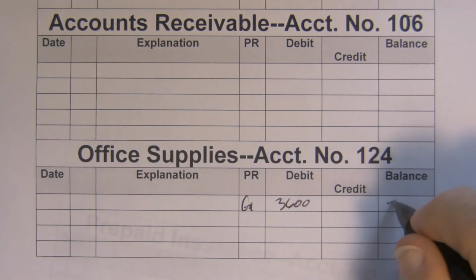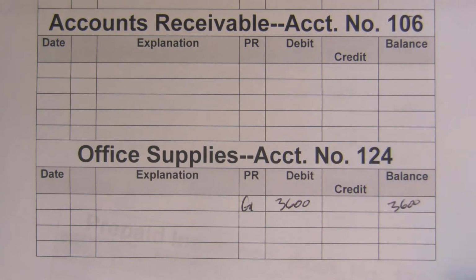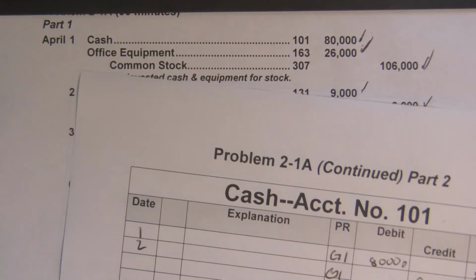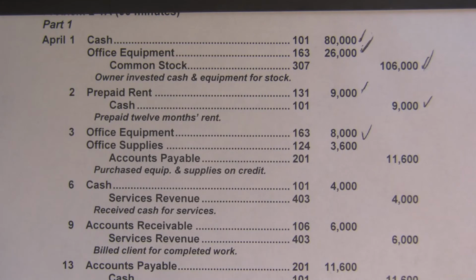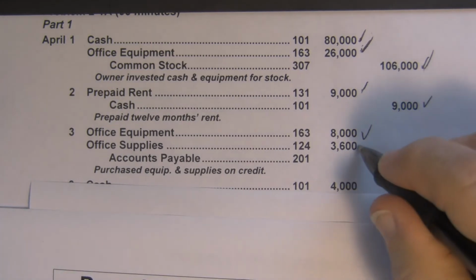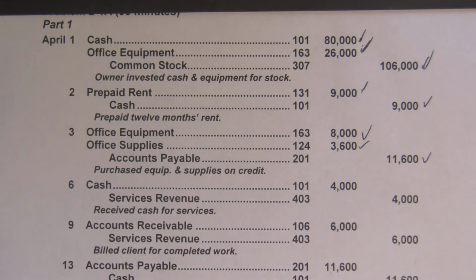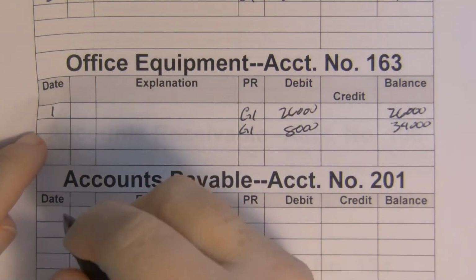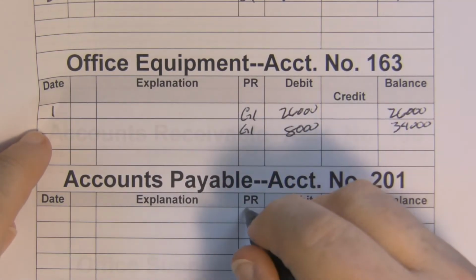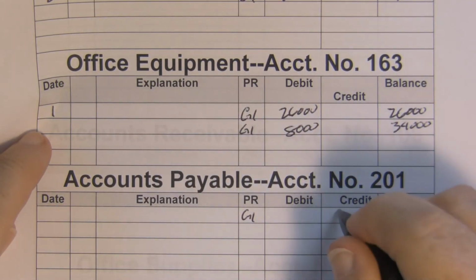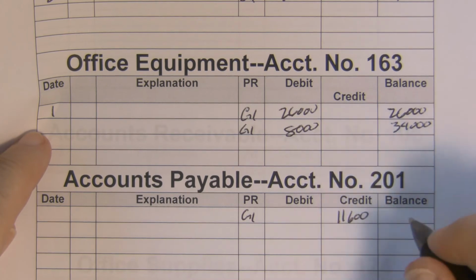There's something of value. And I did not pay for these. I put these on account. So I have accounts payable of $11,600. And that's a credit balance.